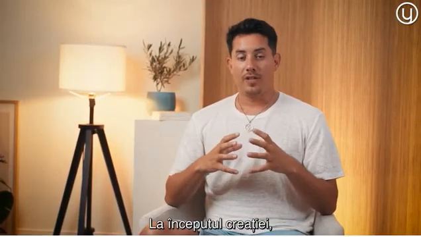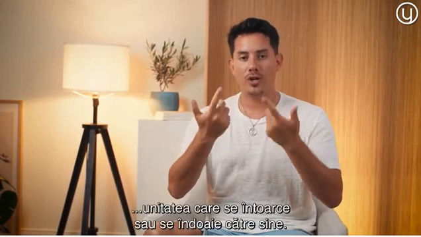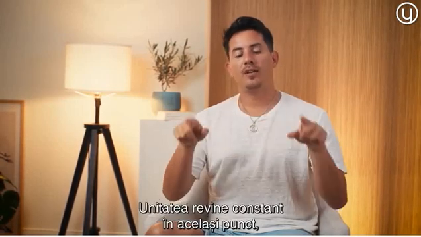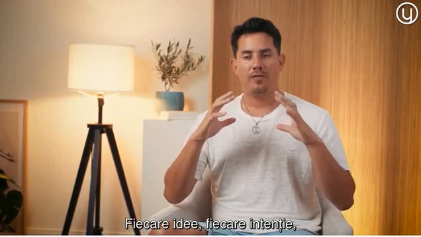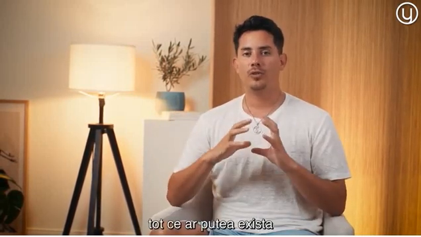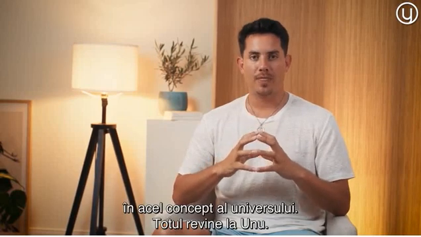In the very beginning of creation, what we have is the universe. As I said before, the universe is one turning or bending towards itself. So this unity comes back constantly to the same spot, which is itself, to the core of its own reality. So every idea, every intention, everything that could possibly exist is encoded, without time, without space, in that concept of universe. How everything turns back to one.